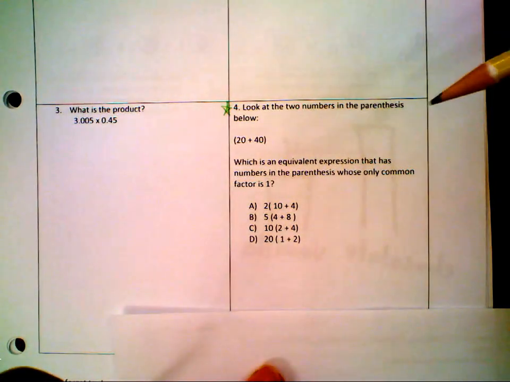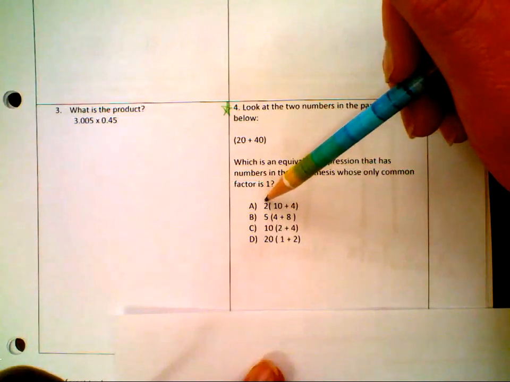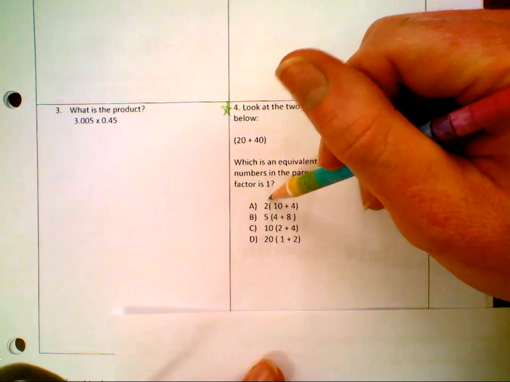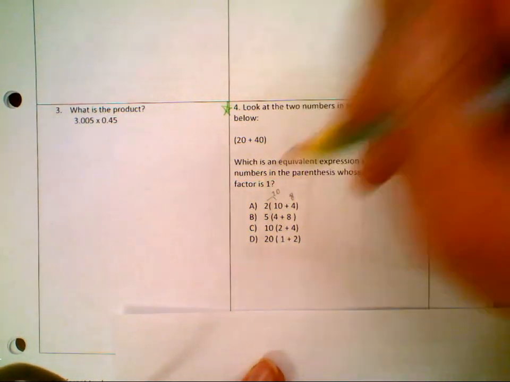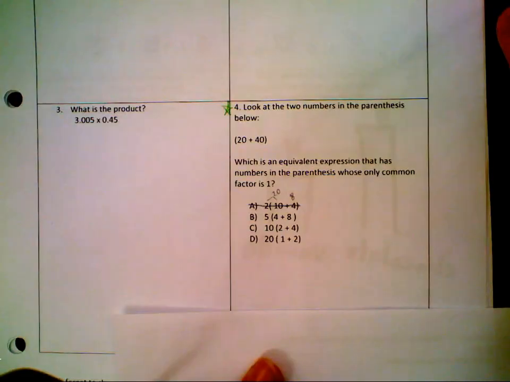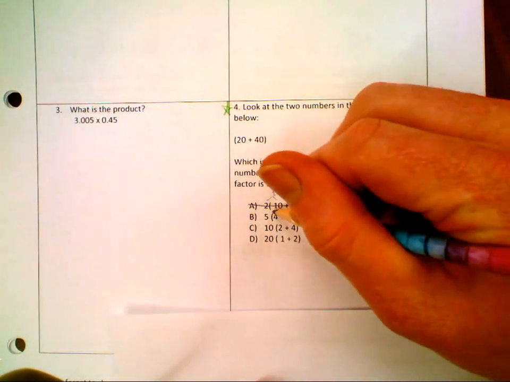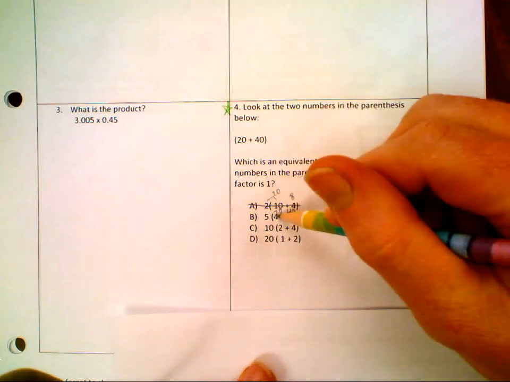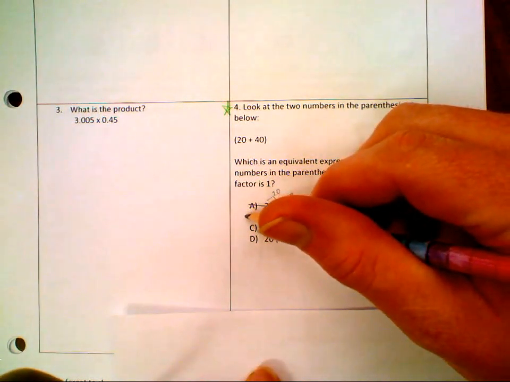What I need to look for is that this number on the outside multiplied by the 2 on the inside will give me these numbers. I know that 2 times 10 gives me 20, and 2 times 4 gives me 8. I can cross that one off right away because it does not match that. 5 times 4 gives me 20, and 5 times 8 gives me 40. However, 4 and 8 are not relatively prime. They still have shared factors. So I can cross that one off.